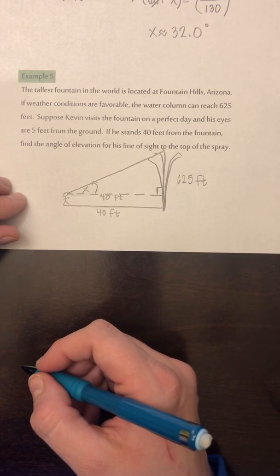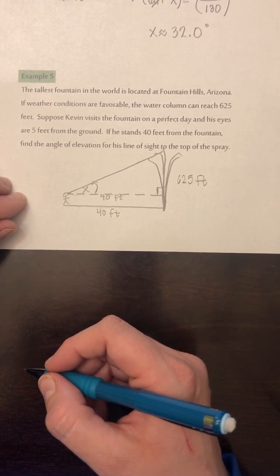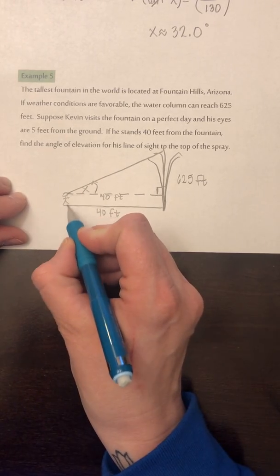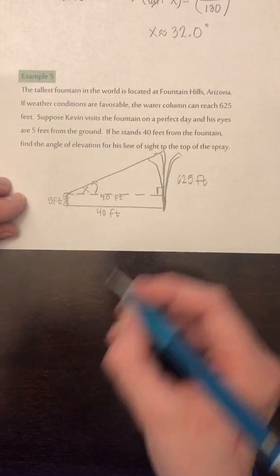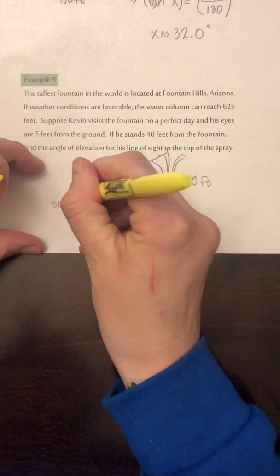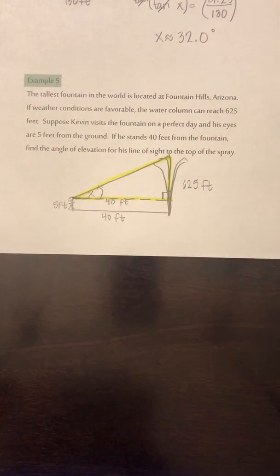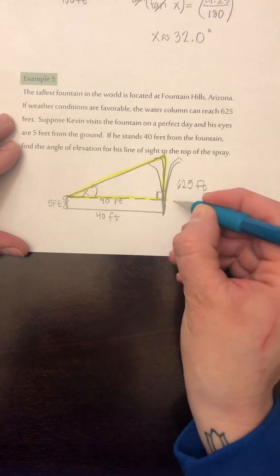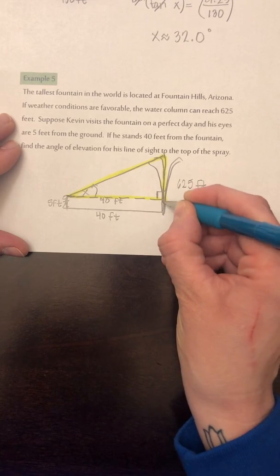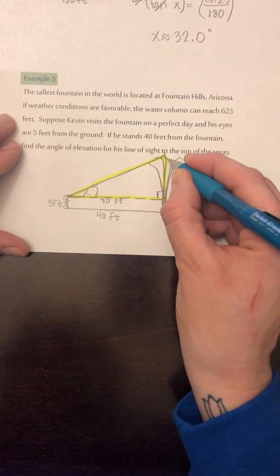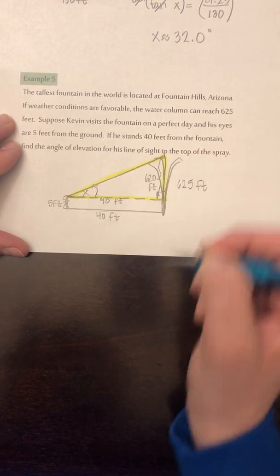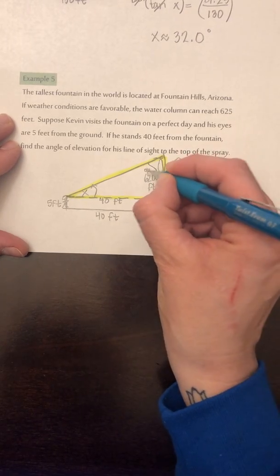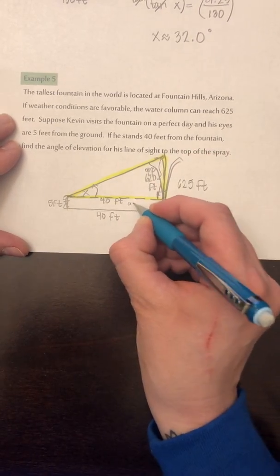One other thing they told us that I haven't put into the picture yet is that it says that his eyes are 5 feet from the ground. So in other words, this distance right here represents 5 feet, which is good to know because we are looking at this triangle that I am highlighting in yellow, and the 625 feet is not going to be the number that we're going to use because we have to subtract away this 5 foot distance right here, which means that the number we're going to use from here to here is 620 feet. And that 620 feet is opposite of angle X. The 40 feet is adjacent to angle X.